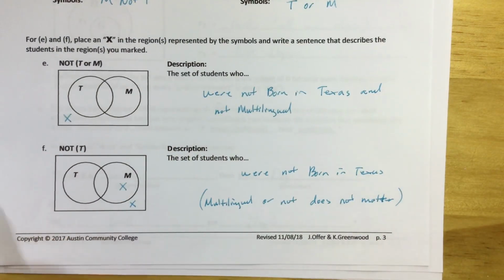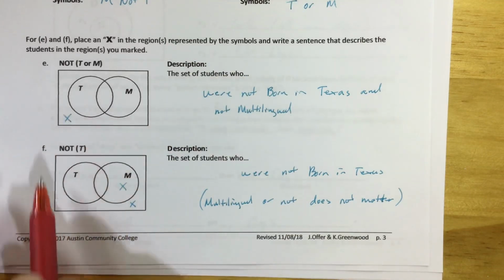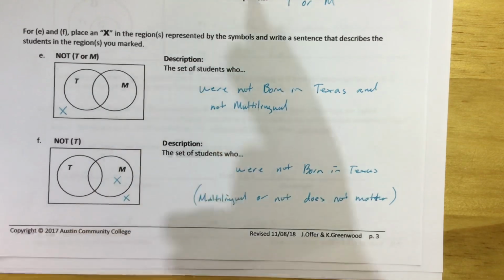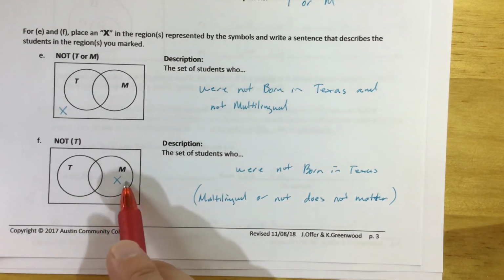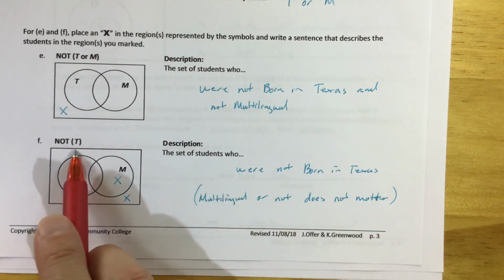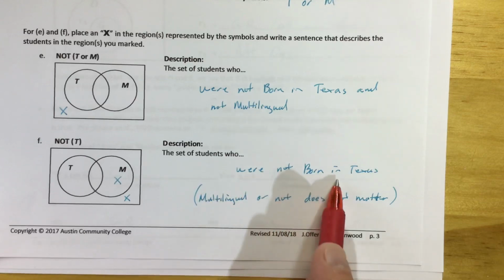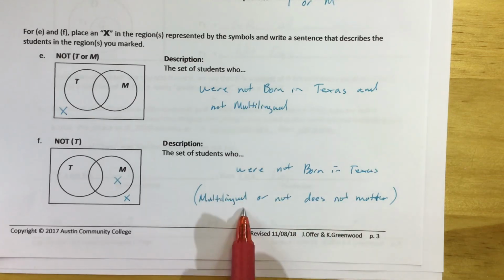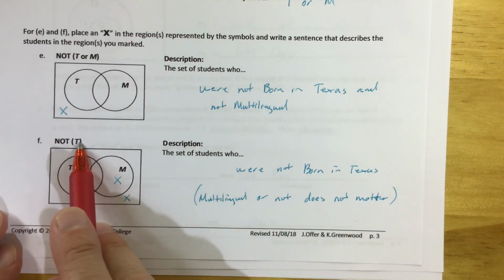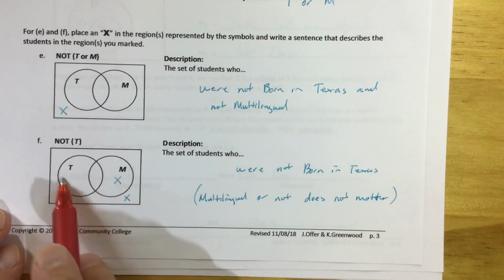Okay, F, not T. See, that one's a lot easier than this one. Not T, just anything not in that circle is fine. Here, fine. So you can be multilingual, but not in Texas. The best way to write it, which fits this description here, is we're not born in Texas. So it's regardless of whether you're multilingual or not. That part doesn't really matter if you're in the circle or not. They just said, don't be in T. They didn't say anything about M. They said, don't be in T.